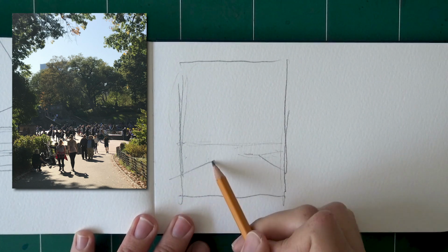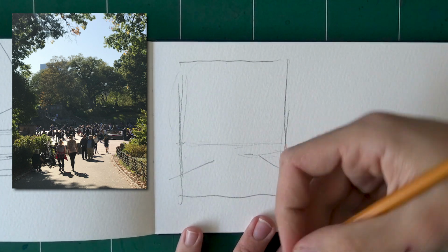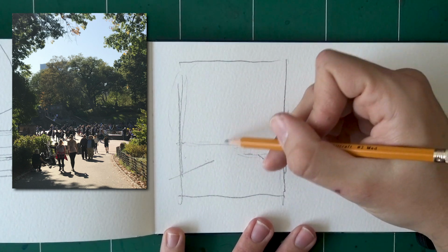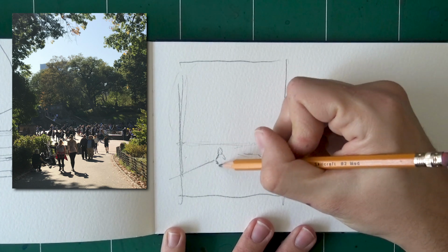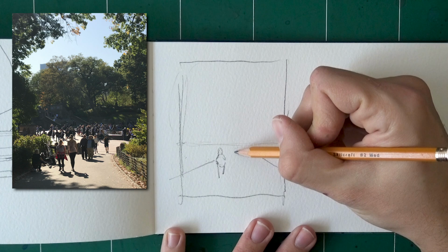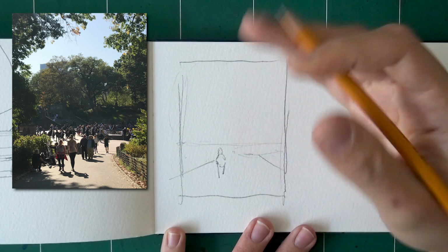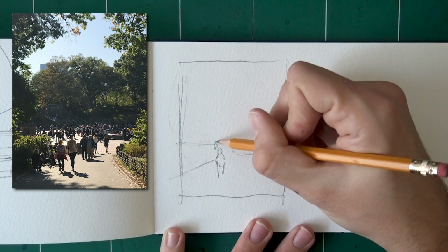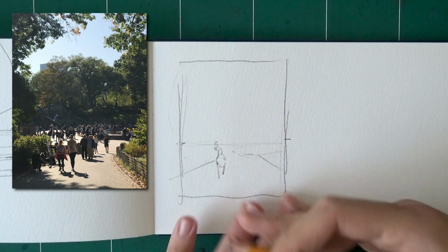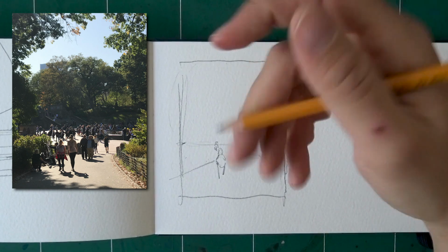So what should happen is the people that are closer to us should be taller than the people in the background. So if we get a person here, the person in the background should appear to be shorter, but that's not what happens here. The people in the background appear to be taller, or they're more above. So how does that happen?